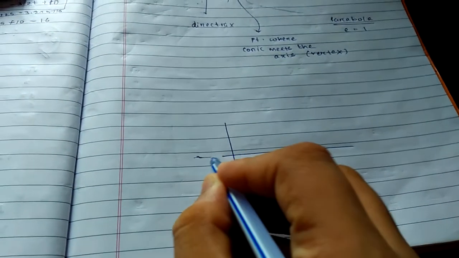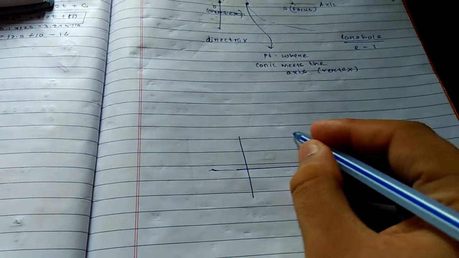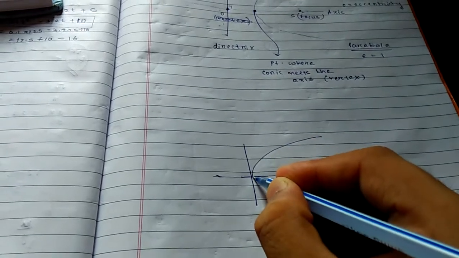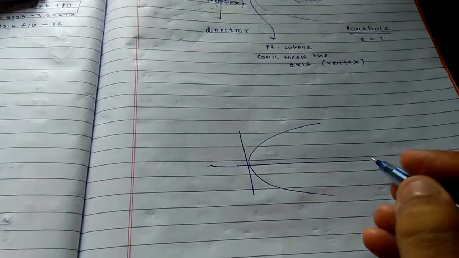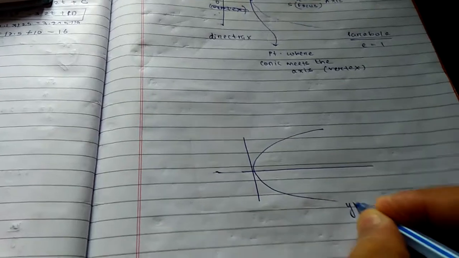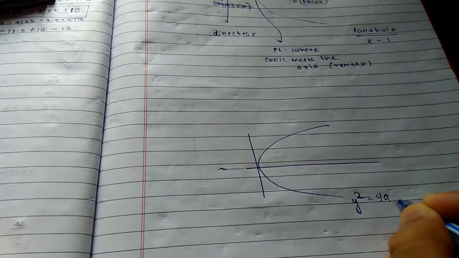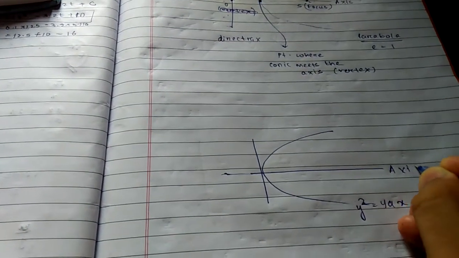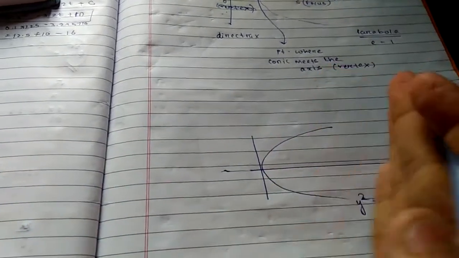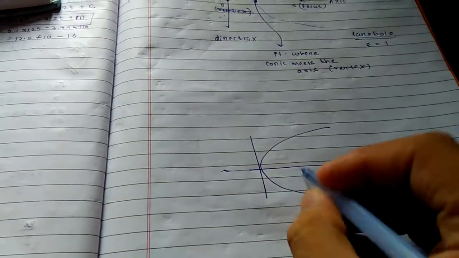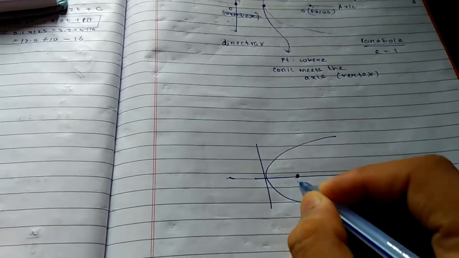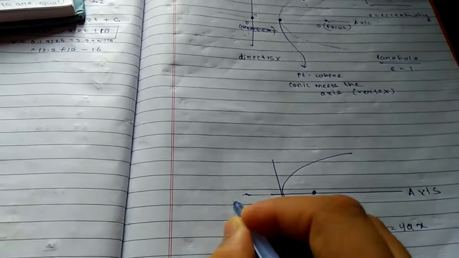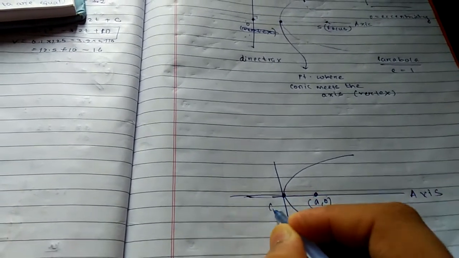The directrix should be somewhere here, which we will draw later. First I am drawing this parabola. So this is y square equal to 4ax. This is the axis. The focus should be somewhere on this side, rightwards. So to remember, it is a comma 0. And this is the vertex, 0 comma 0.